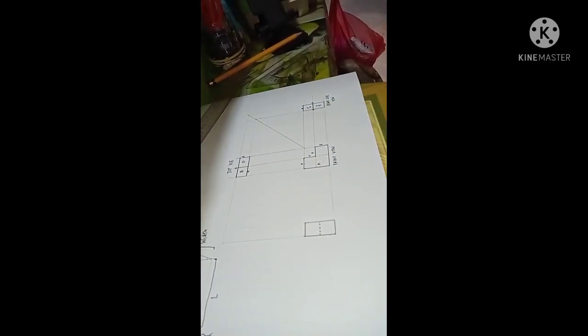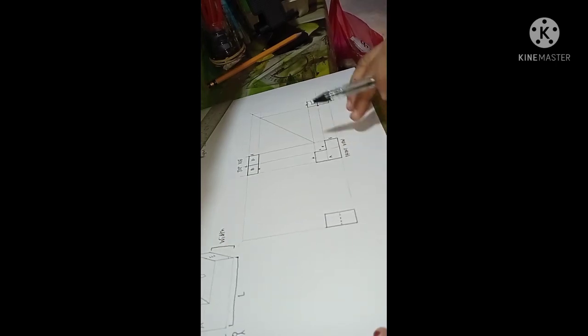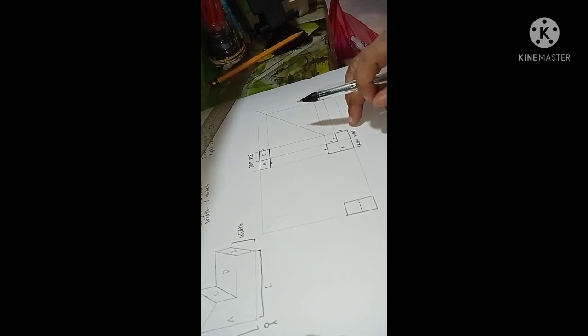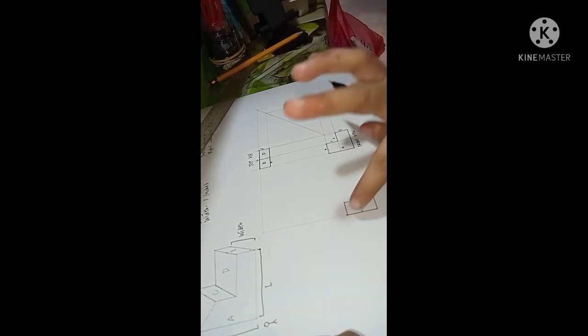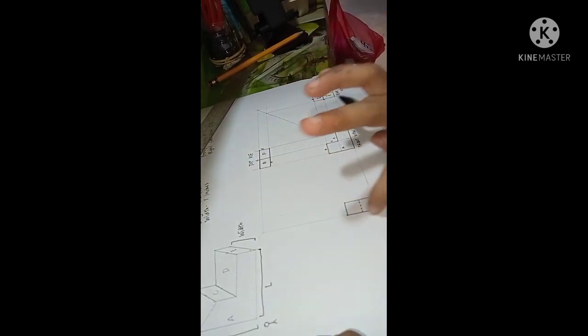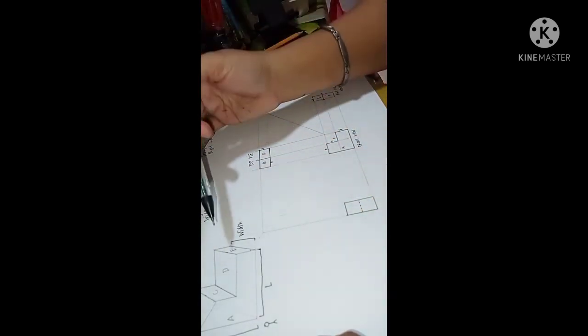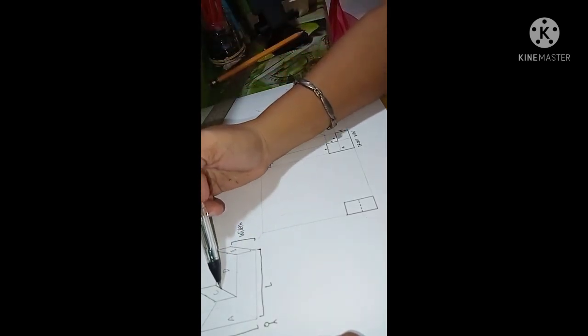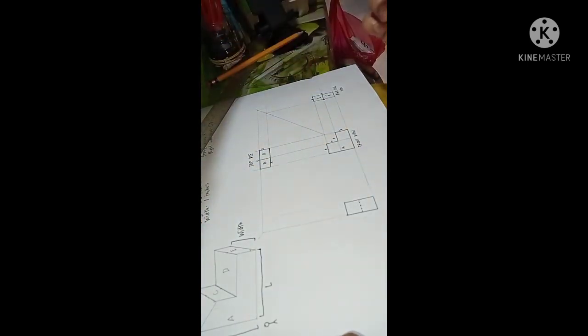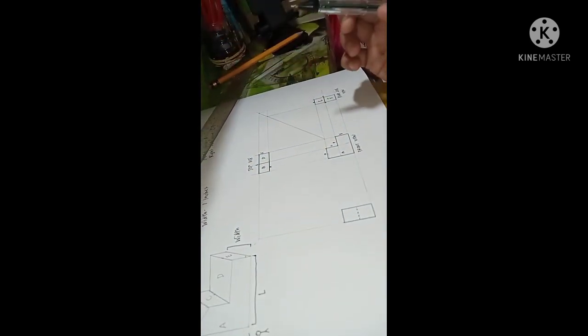Because for us to understand that in the left side, what we could see is only this figure, but the front portion or the ladder part still has many lines that you cannot see as a left side.